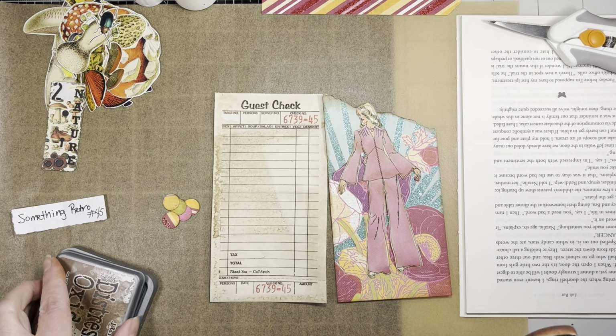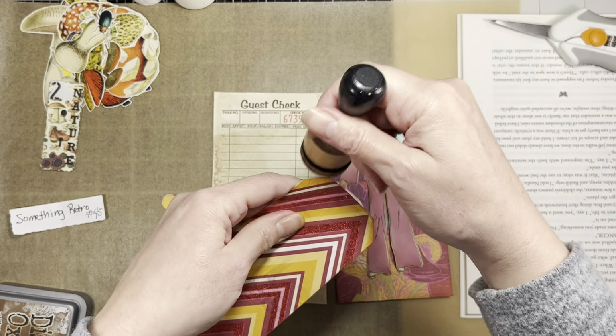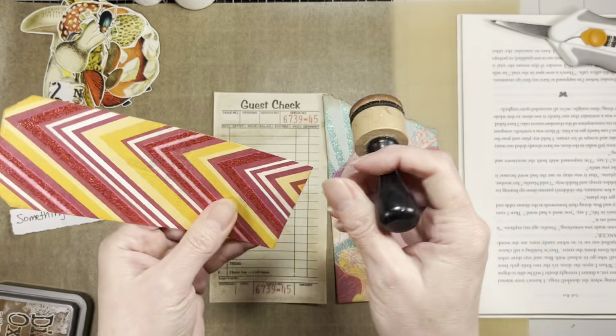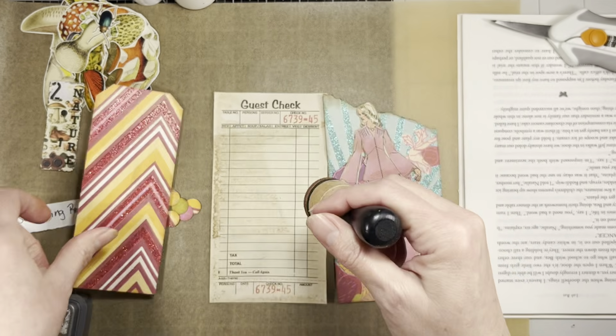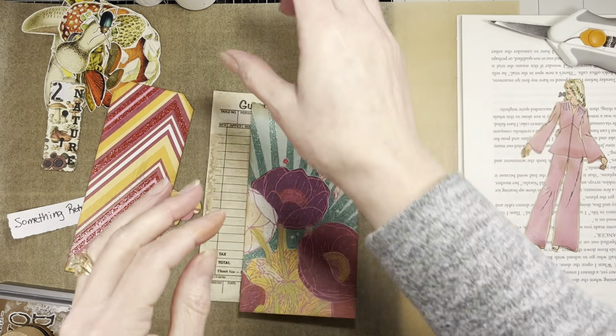Okay. And I will put some ink around this. I don't know what I'm going to put on this tag. I think that'll all come with whatever I decide to do with this particular piece. But for now, we're going to put the pocket on.